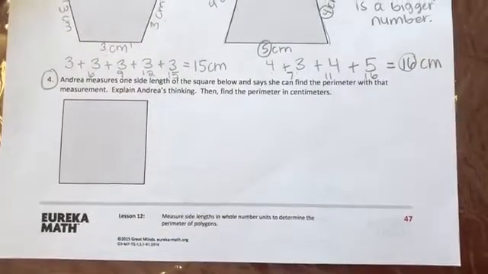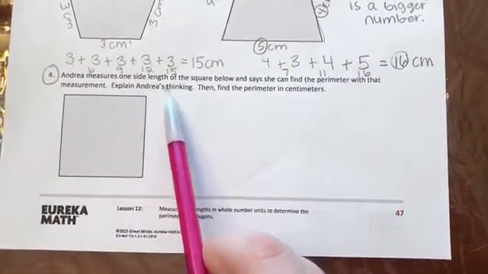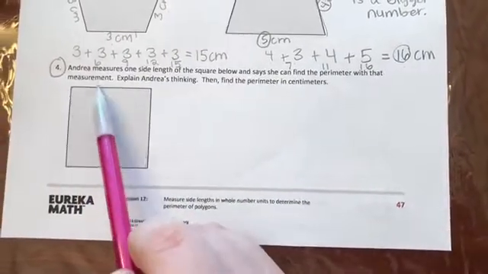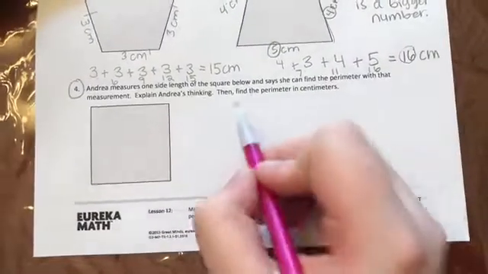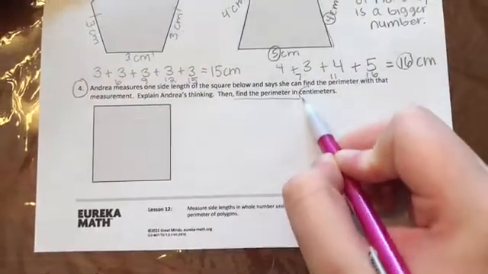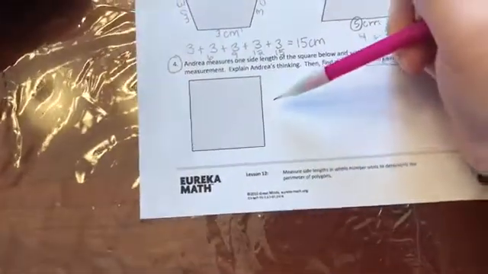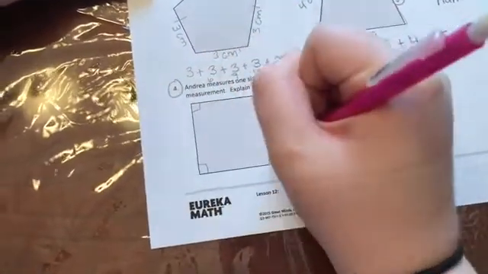And let's go ahead and do our final problem of the problem set. It says Andrea measures one side length of the square below and says she can find the perimeter with that measurement. Explain Andrea's thinking. Then find the perimeter in centimeters. So let's go ahead and look at this shape. We know it's a quadrilateral. Are there 4 right angles? Yes, there are. All the corners make squares. And are all the sides equal?